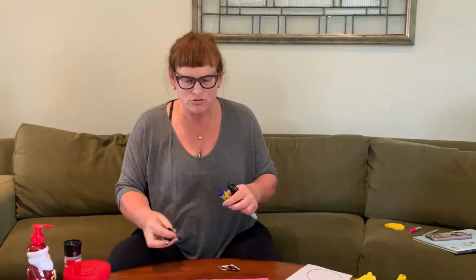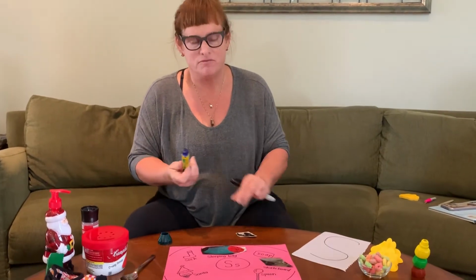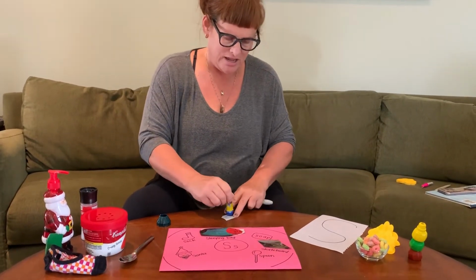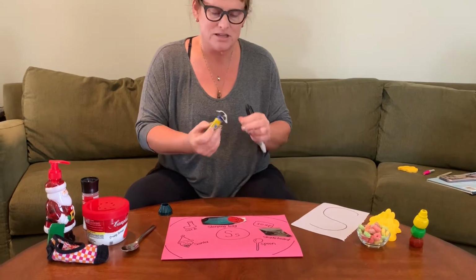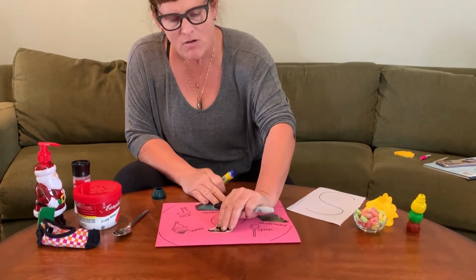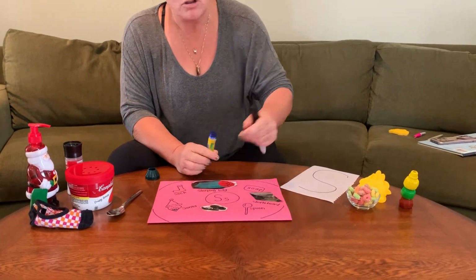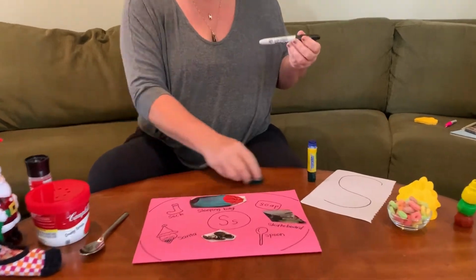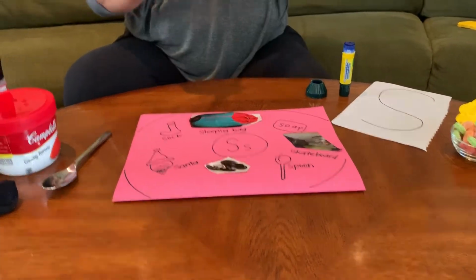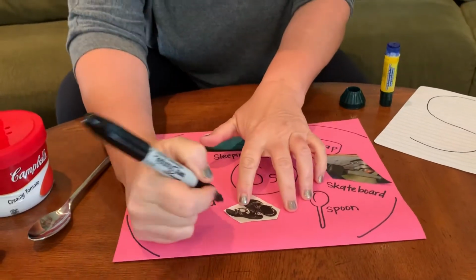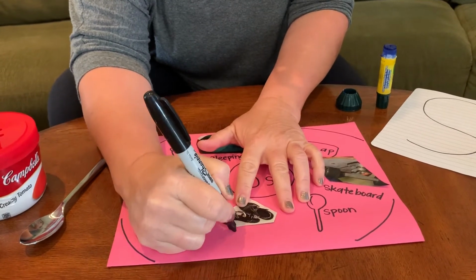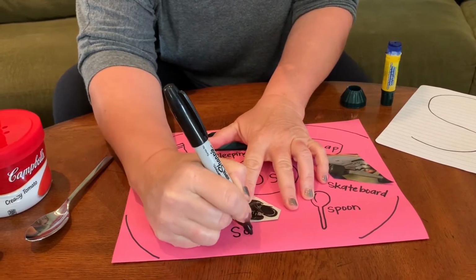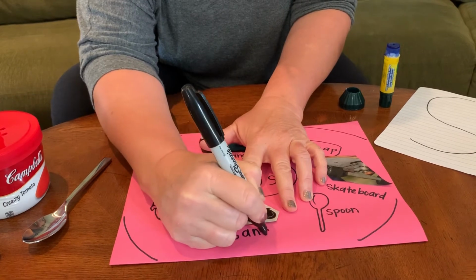But the key is I try and do this in front of the students. I don't actually get it all prepared ahead of time because I want them to see how I write and form the letters. So as they thought of it, I would have drawn the picture, and then written it in front of them. So sandal starts with S.